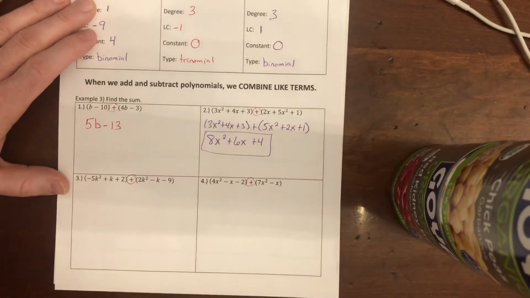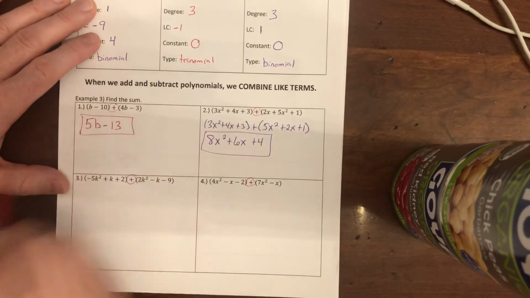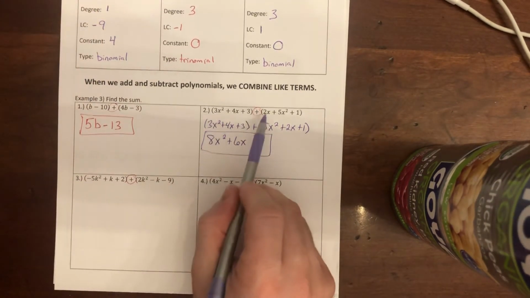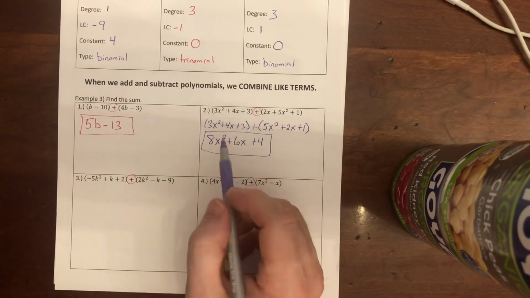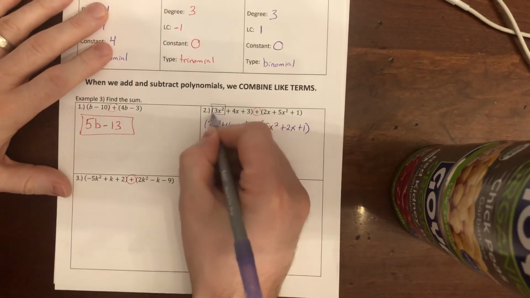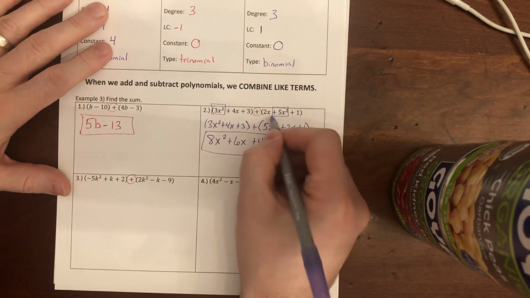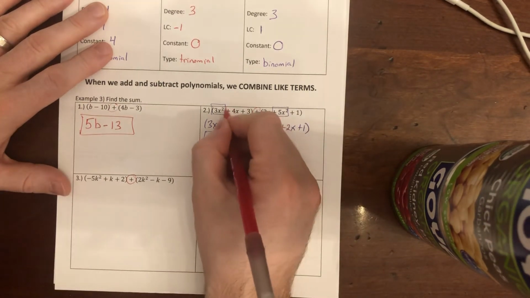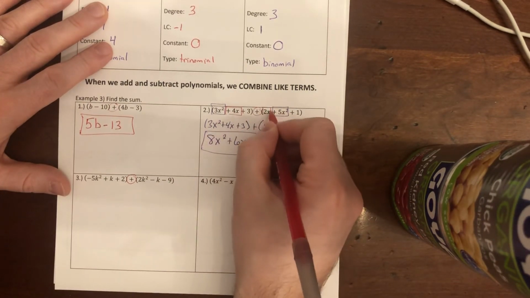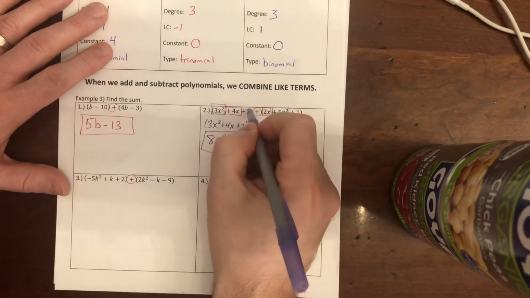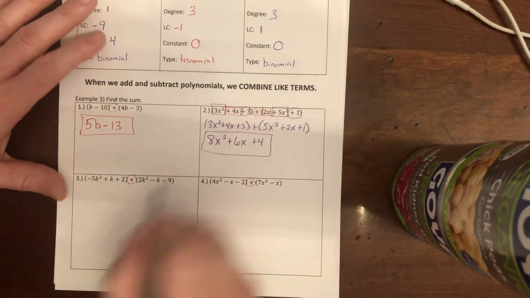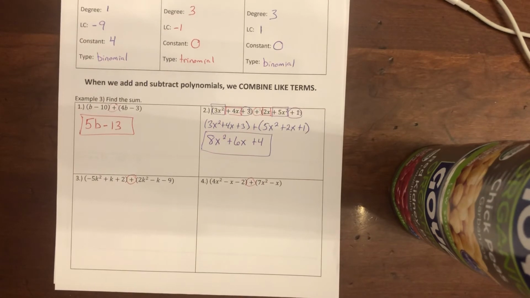All right. Now, please understand something. If you feel confident, you don't need to go through and rewrite it in standard form. You just need to look at the like terms. We would have our 3x squared and our 5x squared. We'd have our 4x and our 2x. And we'd have our 3 and our 1. So you'd still get the same answer, all right? But sometimes it's easier for some people to write it in standard form, okay?